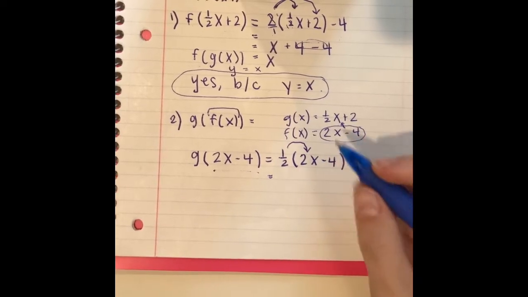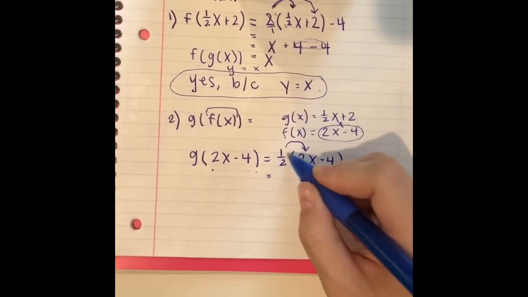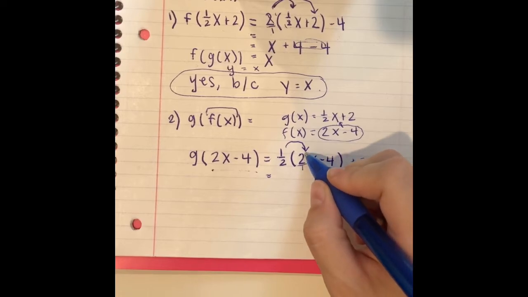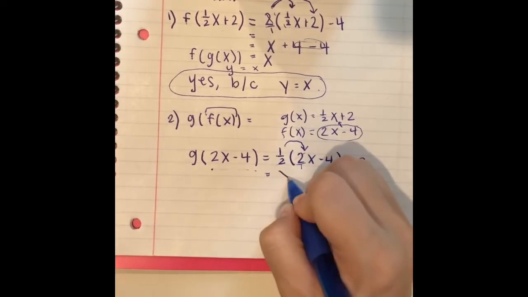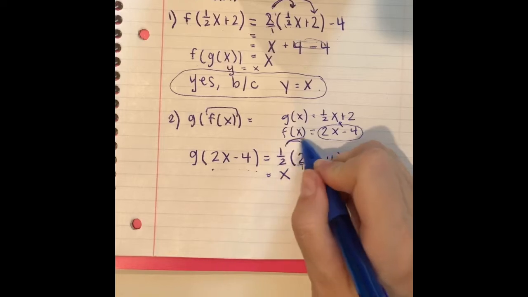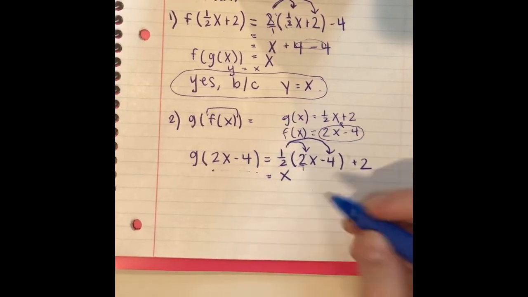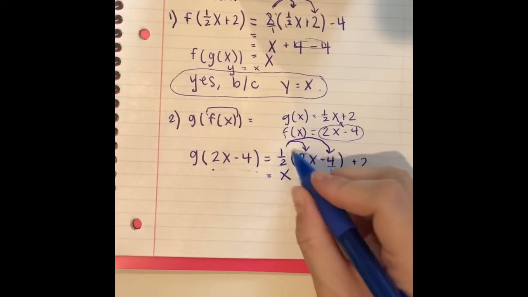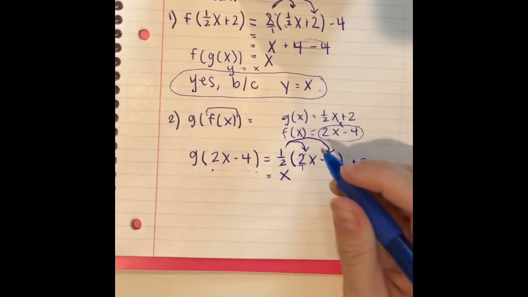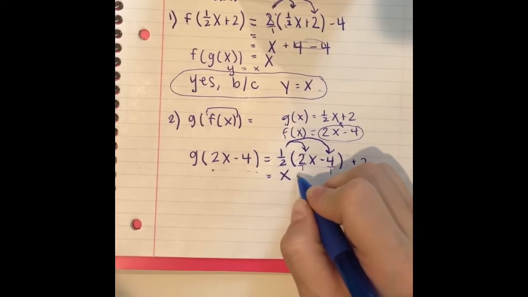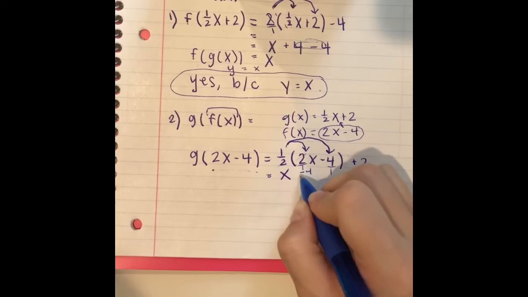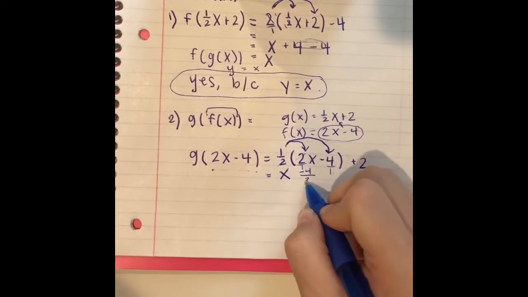Half of 2x, so 1/2 times 2, multiplying by 2 and dividing by 2 leaves us with just 1x. Half of a negative 4, you would have 1 times negative 4 on top, which would be a negative 4 over 2 times 1 on the bottom.